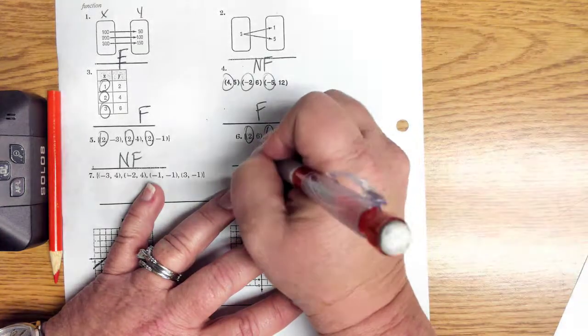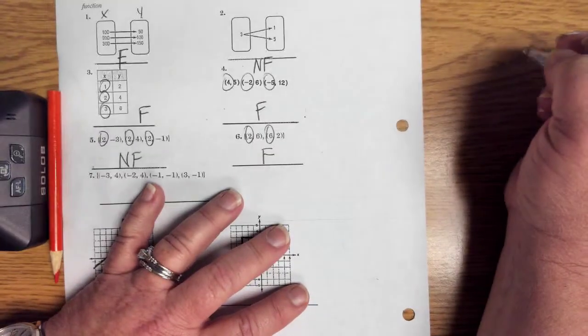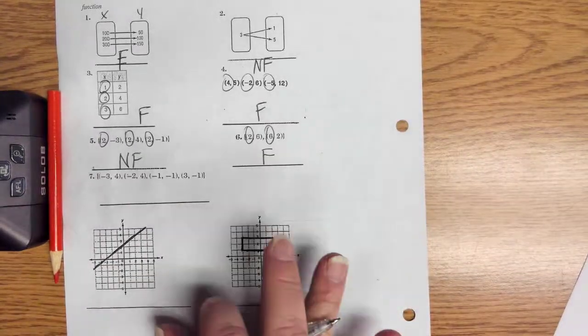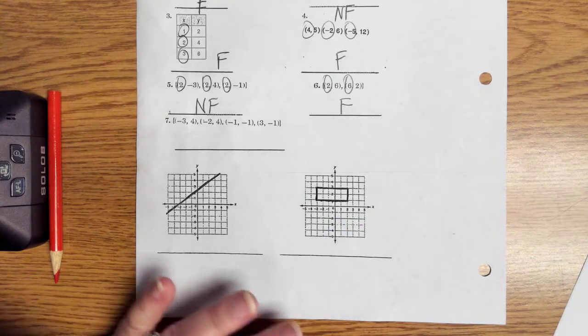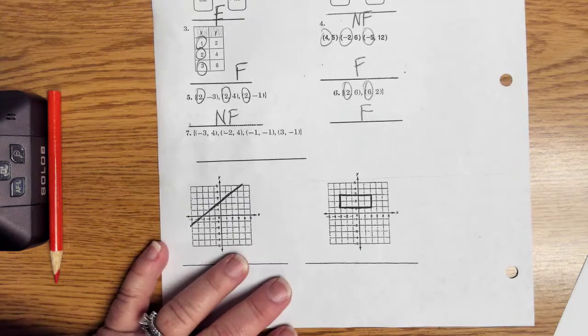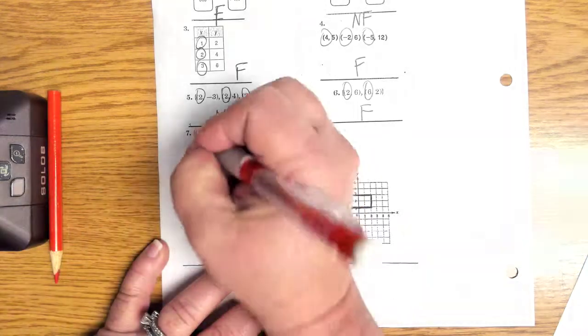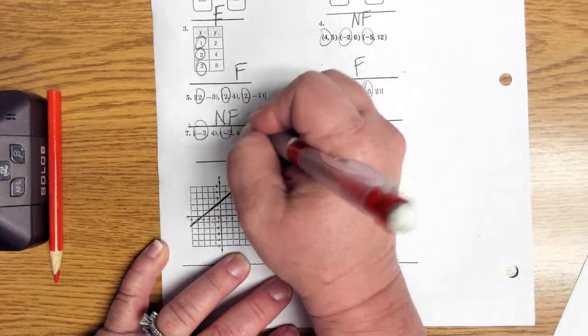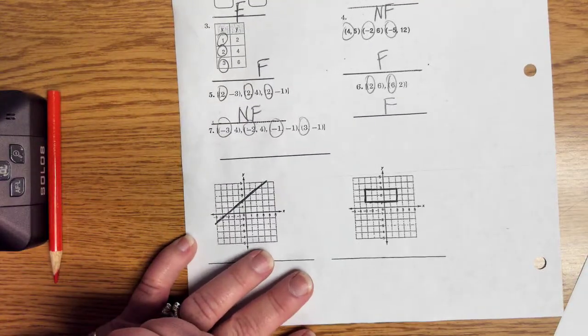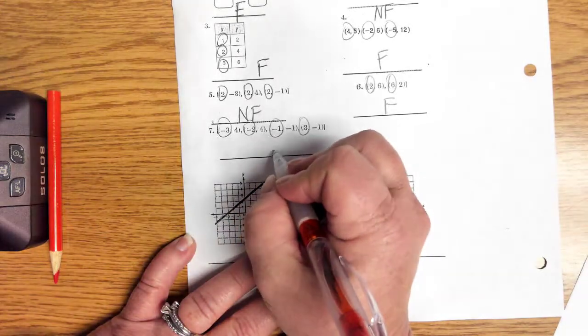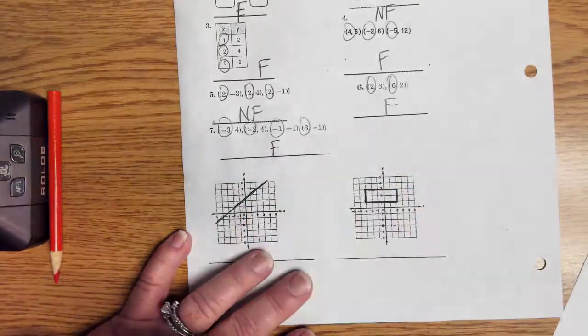All right. Is it a function? Yes. Because that's not repeating. Right. Okay. All right. Number 7. Jorge, what are you going to do? You've got to circle what? Circle the X's? Yeah. Okay. Circle the X's, and then what? Is it a function? No. Oh yes. Yes, because you're repeating numbers. That's correct. Okay.